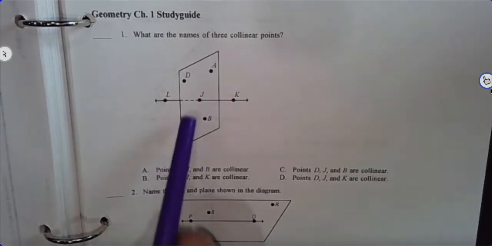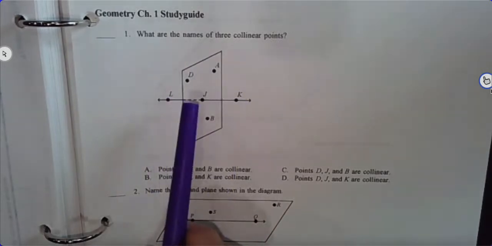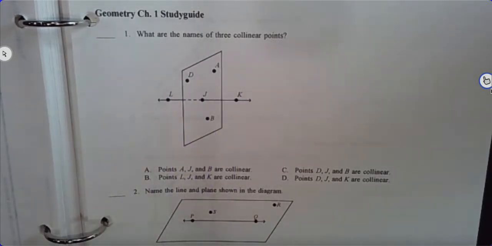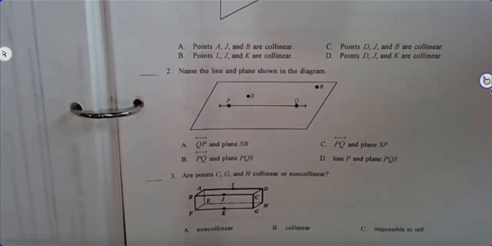Does everybody see there's only one line right here? And 3 points on that line are L, J, and K. So what's your answer on that one? It looks like B. It's B.